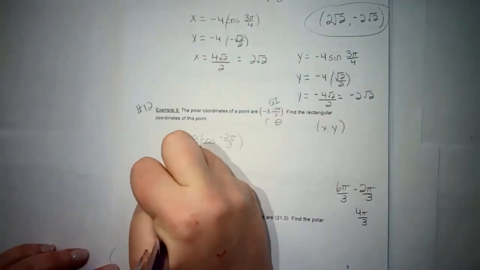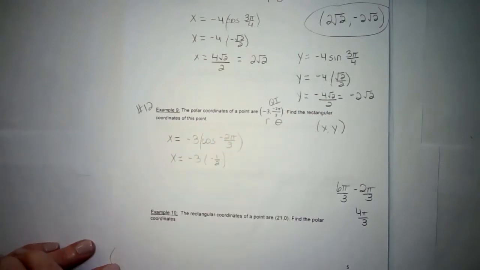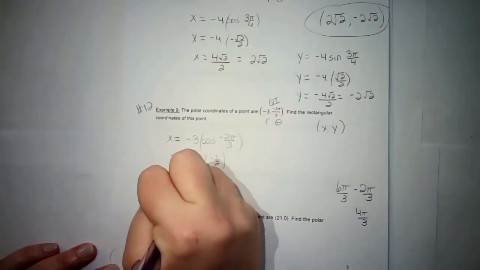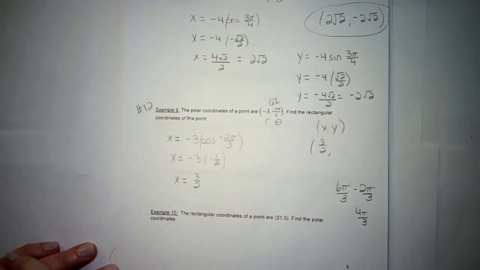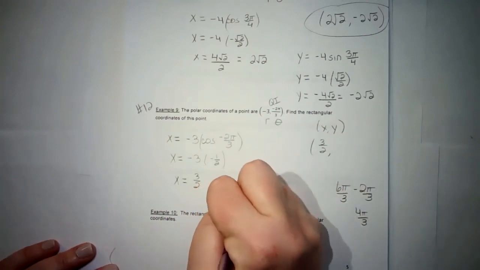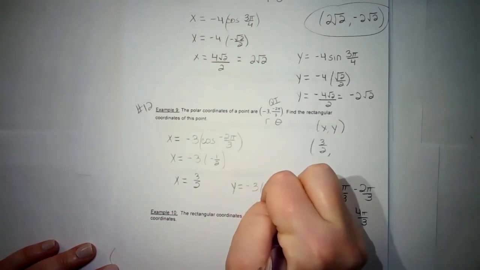Okay. So I'm going to have negative 3 times negative 1/2. My x is going to be positive 3/2. That's my x coordinate. Okay. Now we want y. So we're going to have r times sine theta.